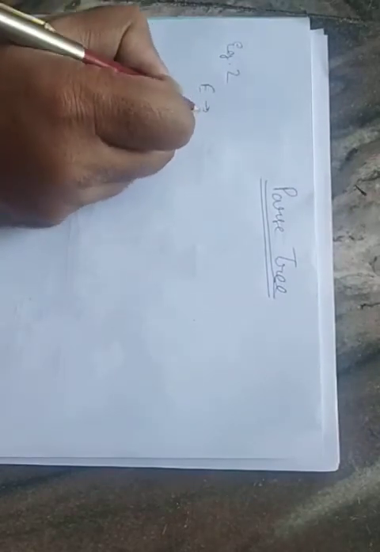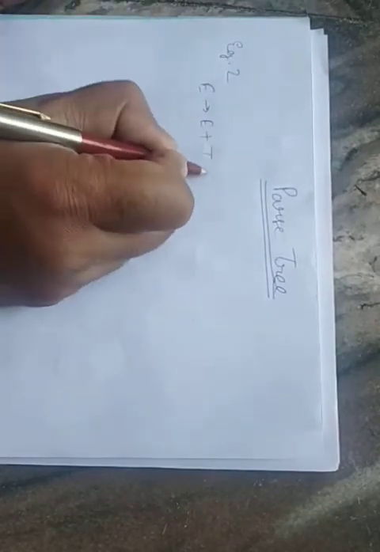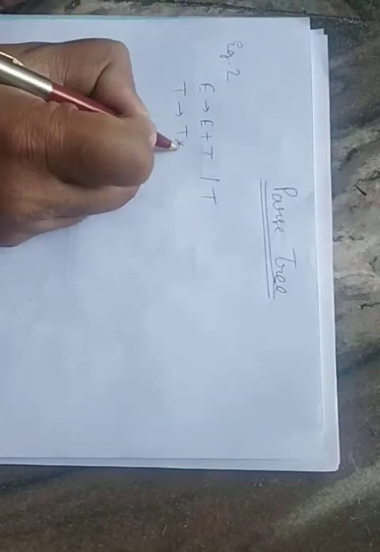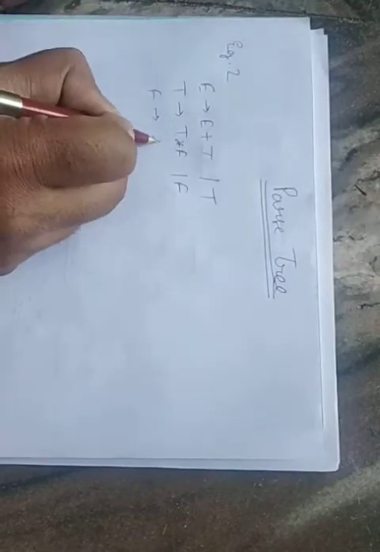So I am going to write one grammar: E produces E plus T / T, T produces T star F / F, and F produces ID.